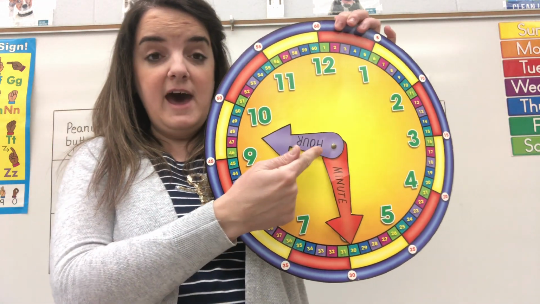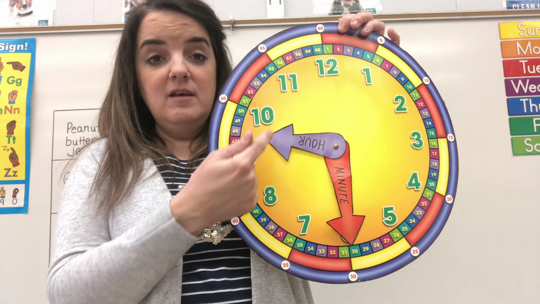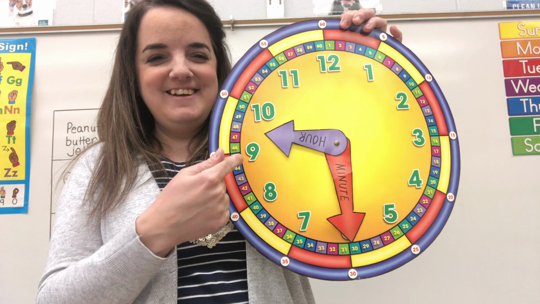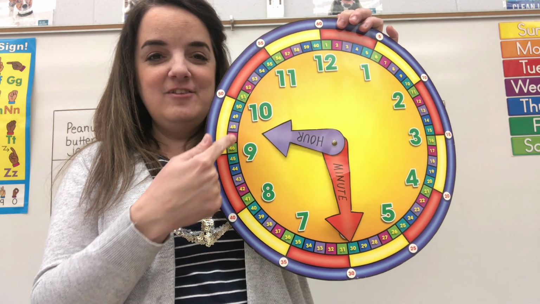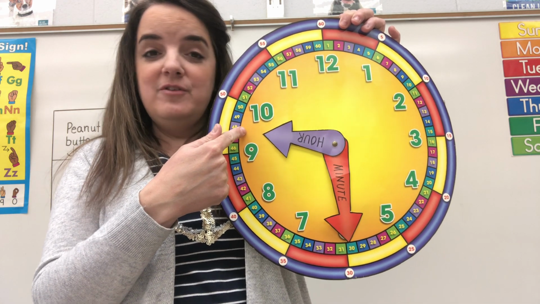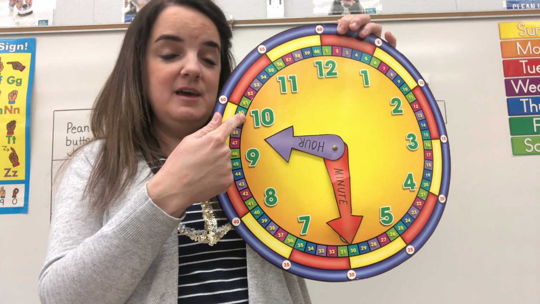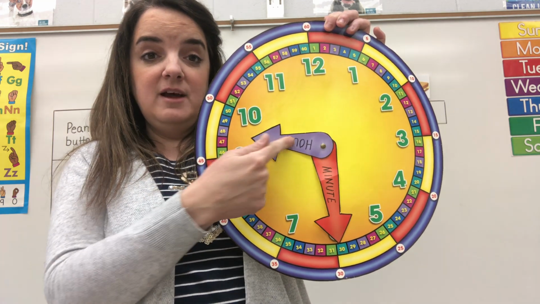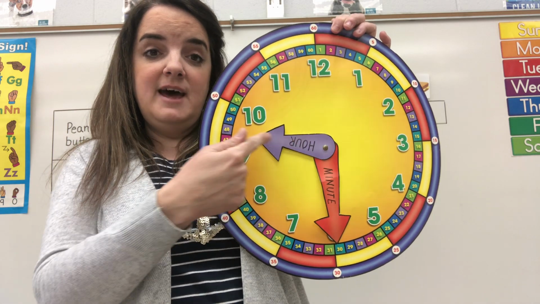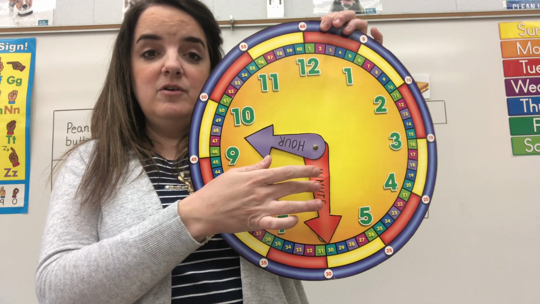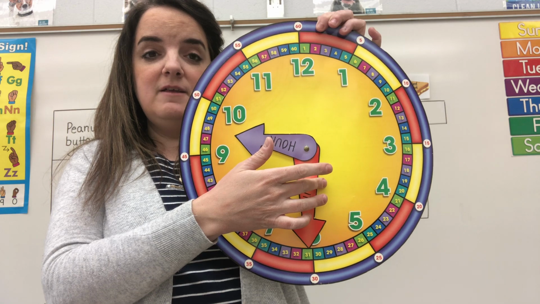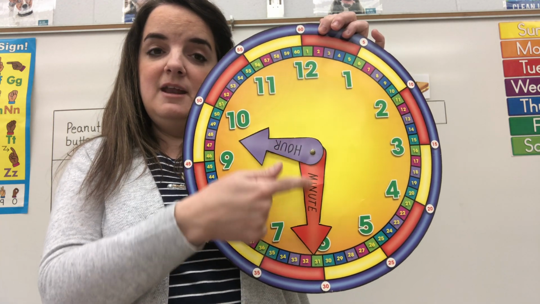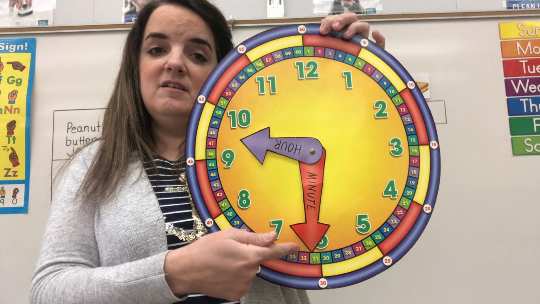And if we look at the hour hand, it's between the 9 and the 10. So it's right in the middle. So it's not to the 10 yet, so it can't be 10 o'clock. So that means it's 9. So we got the hour figured out, 9. Now we're going to go to the minute hand. And the minute hand is down here on the 6 again.